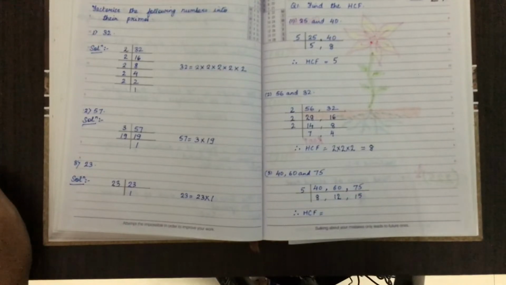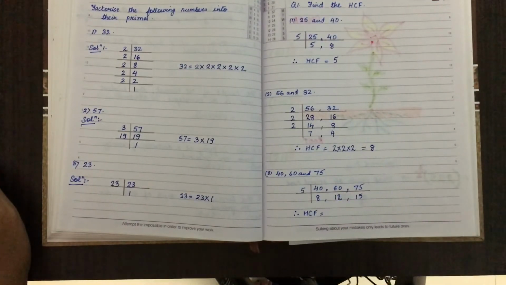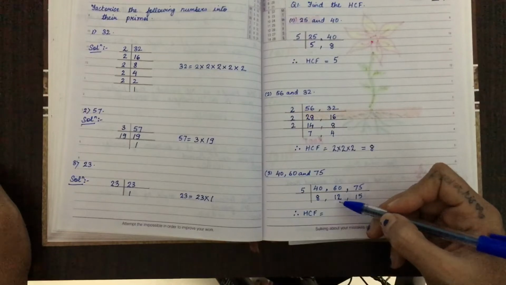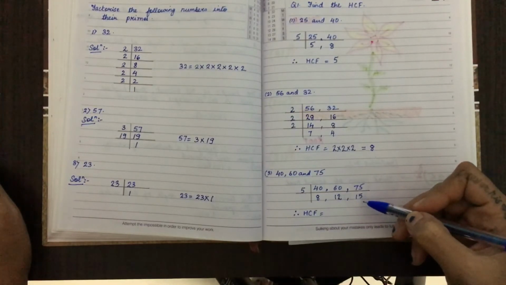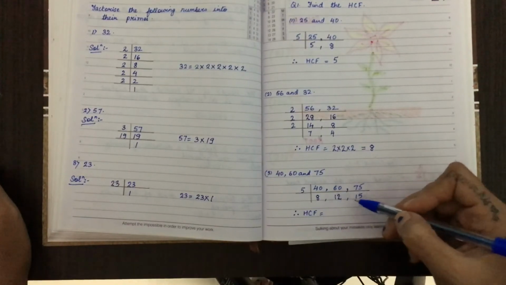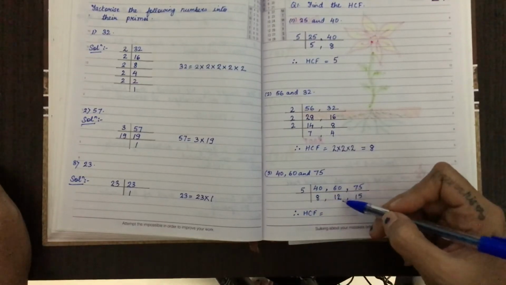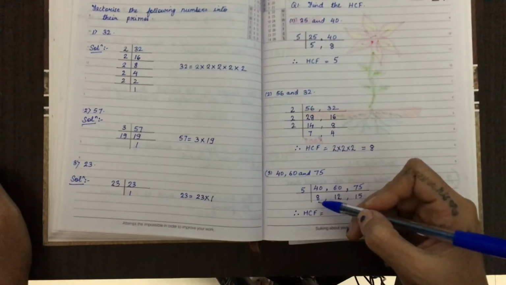Now the next set of numbers we have is 8, 12 and 15. Can we divide them all using one single number? 8 and 12 we can divide using 2. But what about 15? 15 we can't divide by 2. If we look at these two numbers, 12 and 15, we can divide them by 3. But 8 we cannot divide by 3.